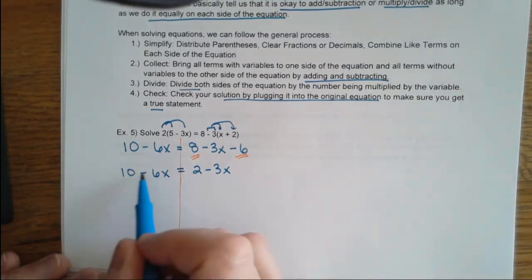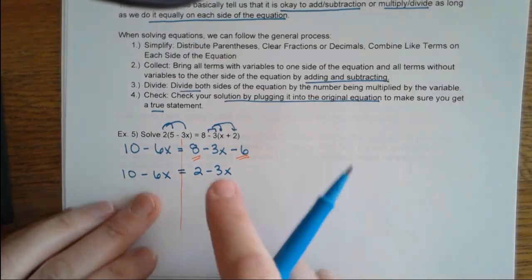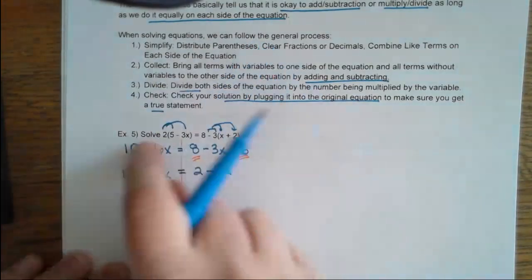Now, there's nothing on the left side I can do. These are different kinds of terms, so I can't combine them. And at this point, everything is cleaned up, so I'm ready to move on. Now I'm going to start rearranging.